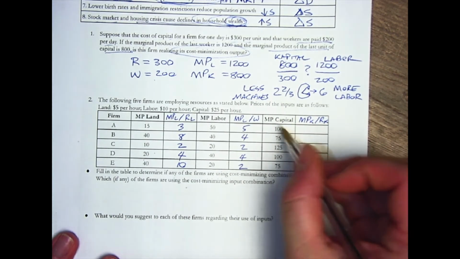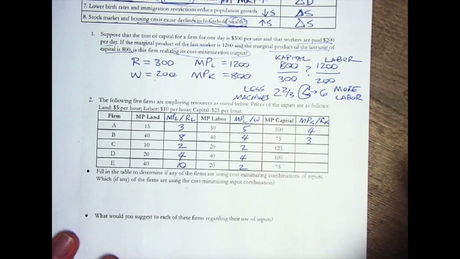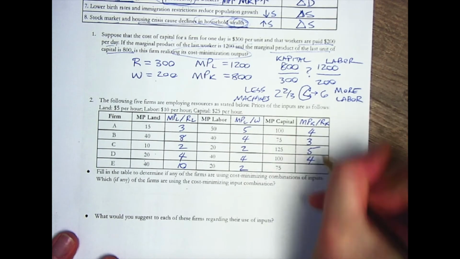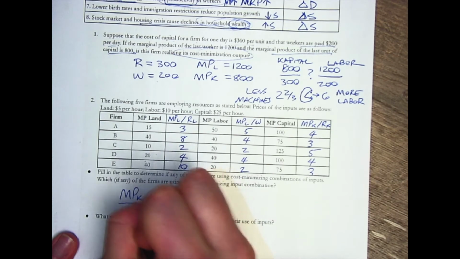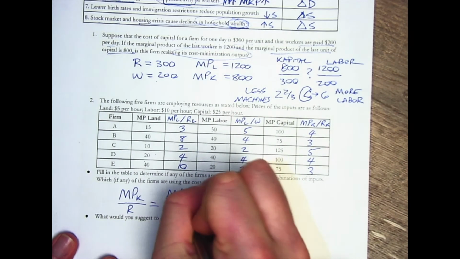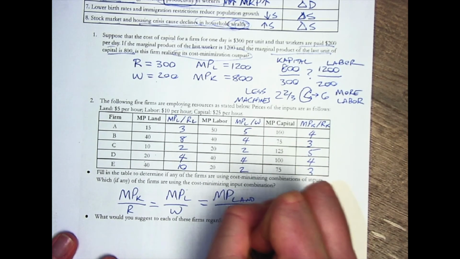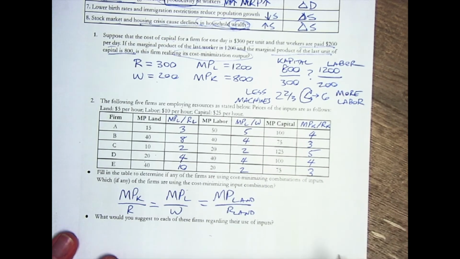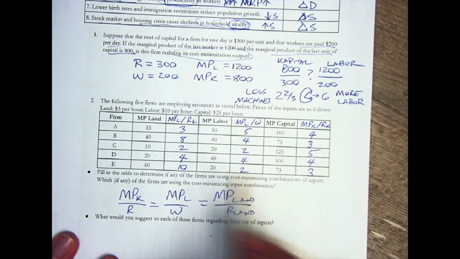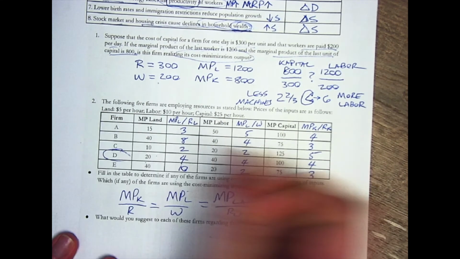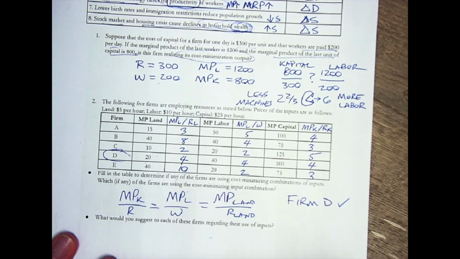MPK over the rent, that's 25. 100 over 25 is 4. 25 goes into 75 3 times. So 5, 4, 3. Are any of them where MPK over R equals MPL over W equals MP of land over the rent for land? Are any of them where the numbers are all equal? Let's see, 3, 5, 4. Nope. 8, 4, 3. Nope. 2, 2, 5. Nope. 4, 4, 4. Aha! Firm D. Firm D, but not E. 10, 2, 3. Those numbers are not equal.